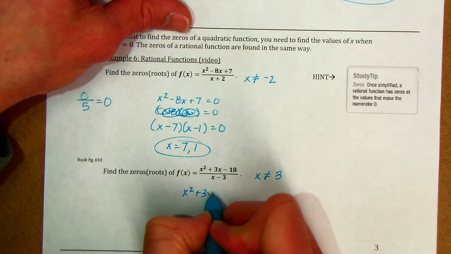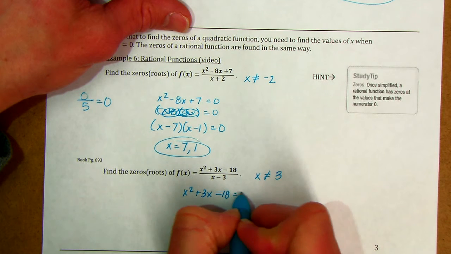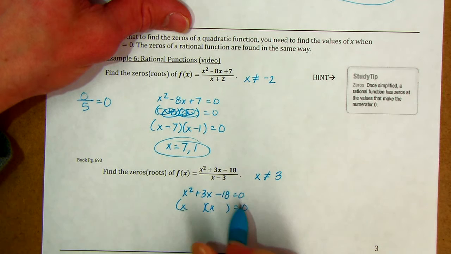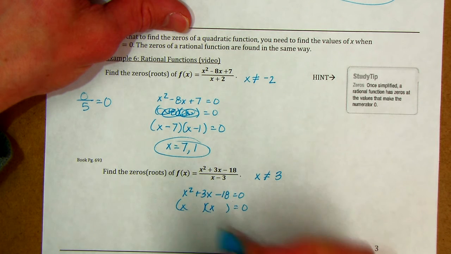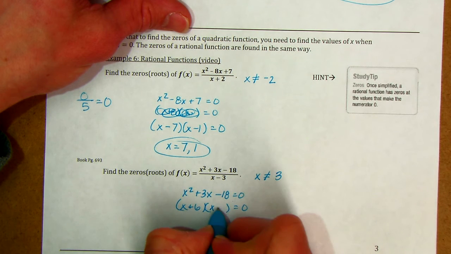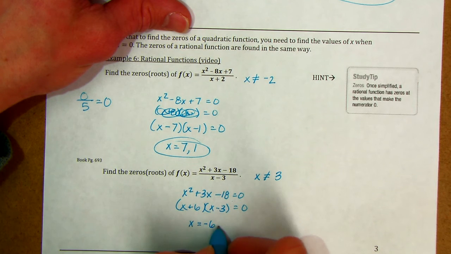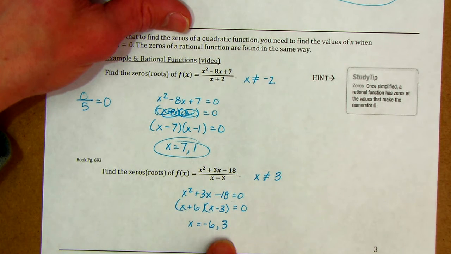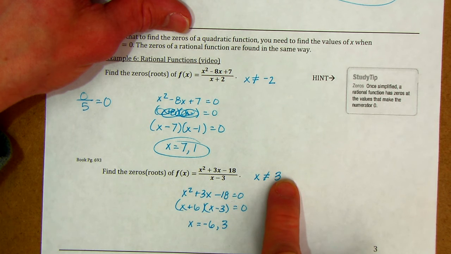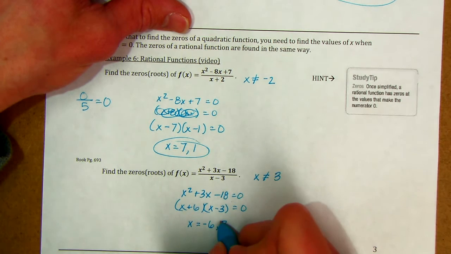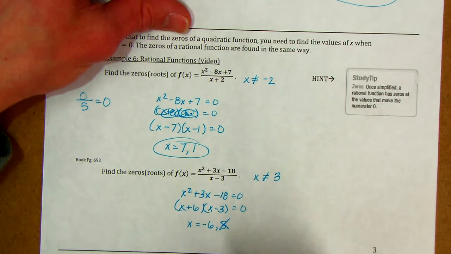So I've got a product of 18, a difference of 3. That would be a plus 6 and a minus 3. So my possible answers are -6 and positive 3. Here it is. It can't be a positive 3 because then I'd have 0 in the denominator. So that eliminates that as one of my answers. And my only solution for this expression is the -6.